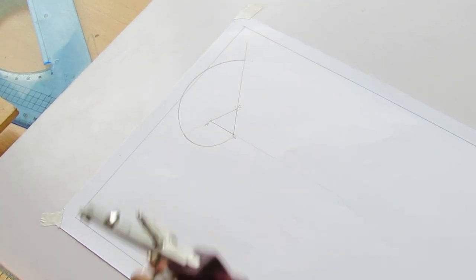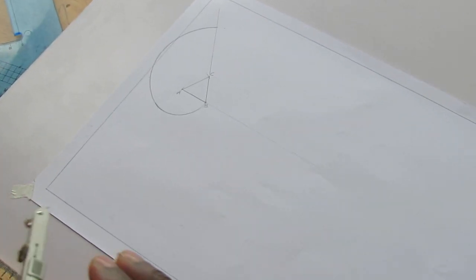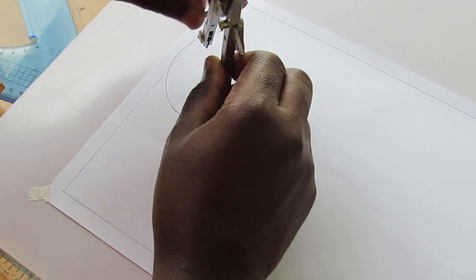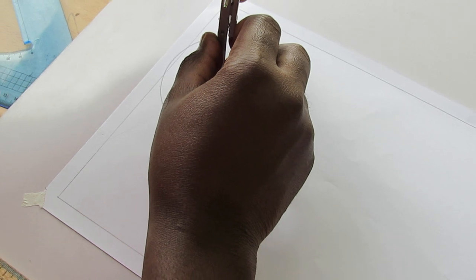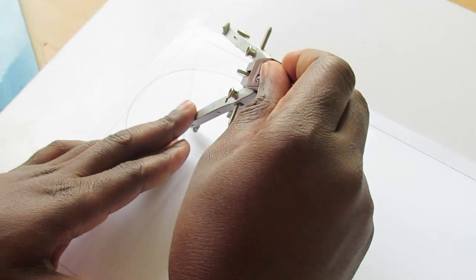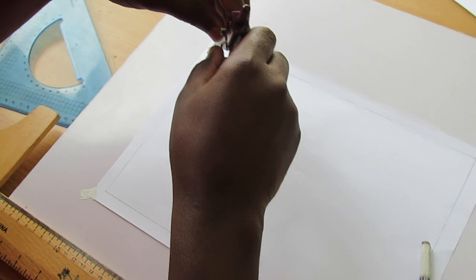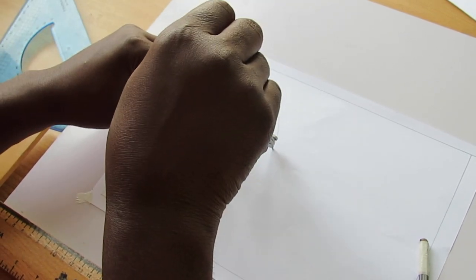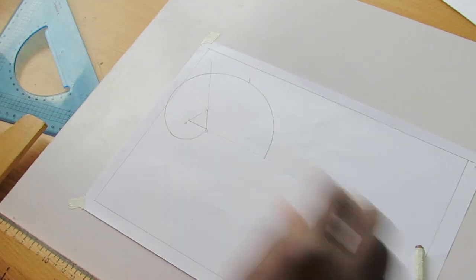After that, we now want to unwound it from this point to point B. So we will stand at point B, open our compass up to that point there. Then we make an arc from that point like that, to that point like that.